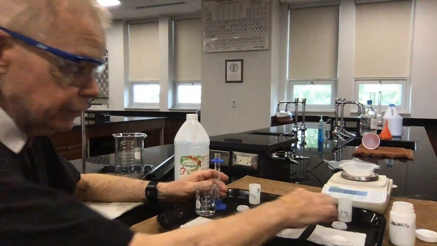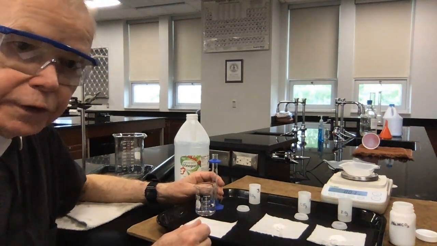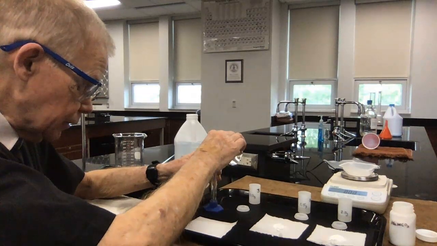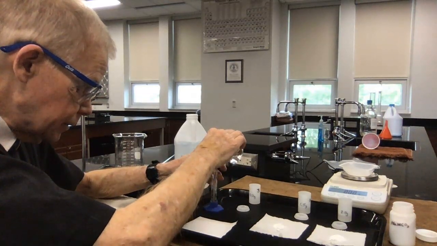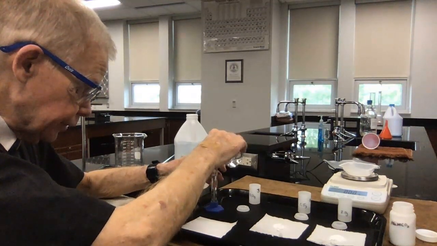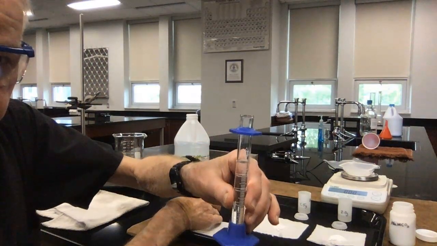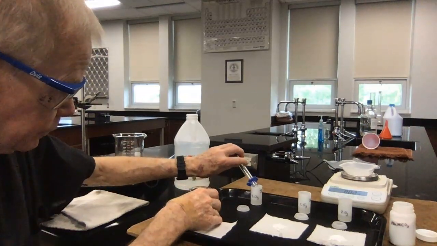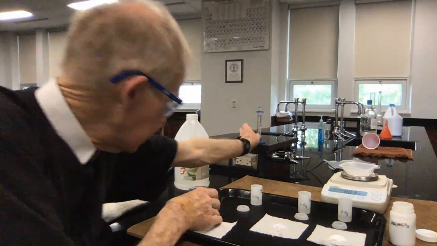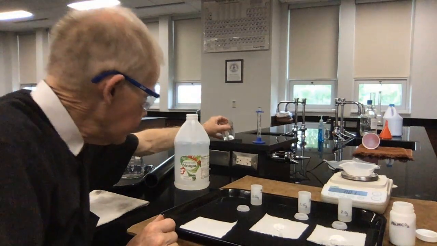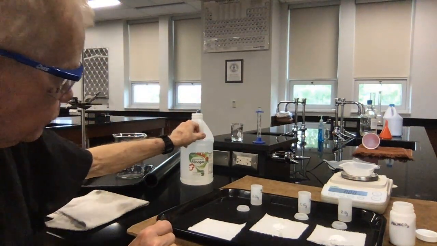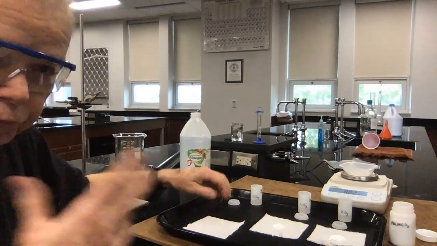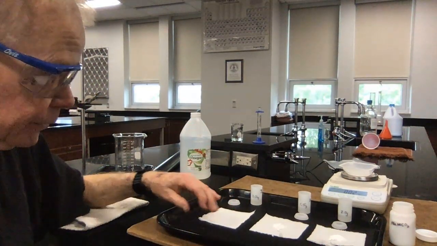So I have filled these with the 10 milliliters of vinegar. Let me now finish off filling this left-hand side with 10 milliliters of vinegar. There's my 10 milliliters of vinegar. I'll pour that in. I'll put the vinegar aside. When my students do this, if you were doing this, you would notice a little bit of a vinegar smell in the lab.